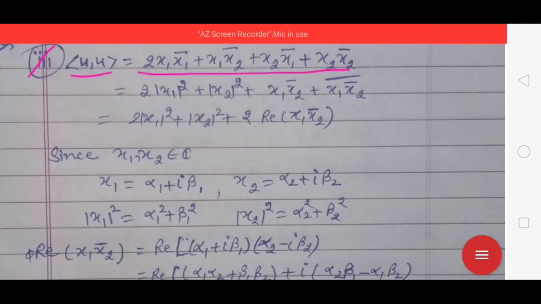Now the third axiom: (u, u) by definition is x1 x1 bar plus x1 x2 bar plus x2 x1 bar plus x2 x2 bar, where x1 is a complex number. We know z1 into z1 bar is equal to mod z1 square.